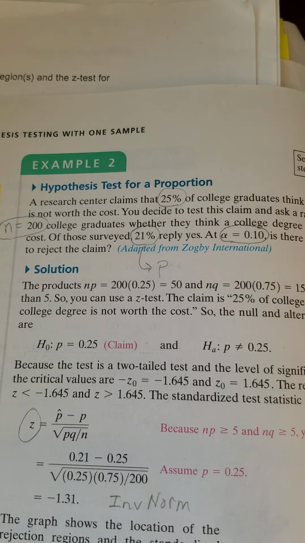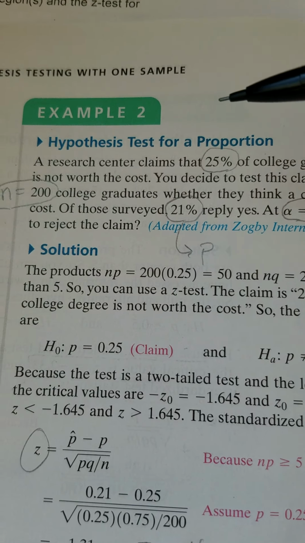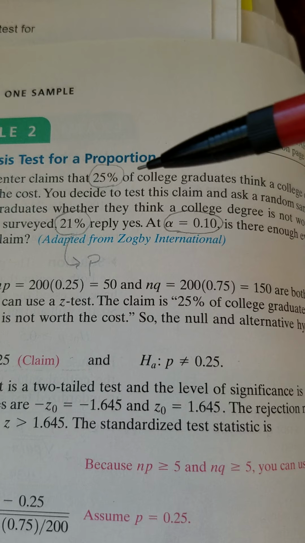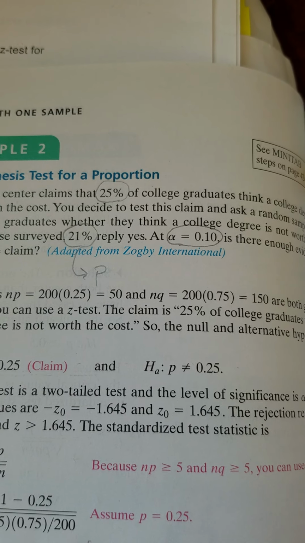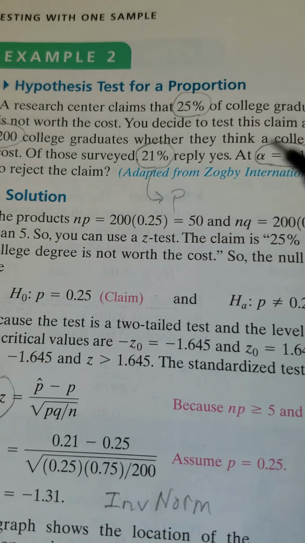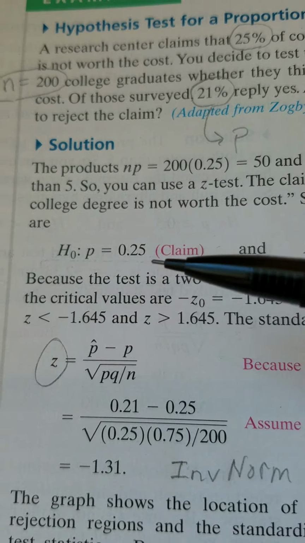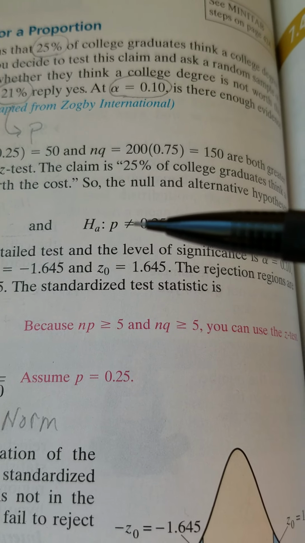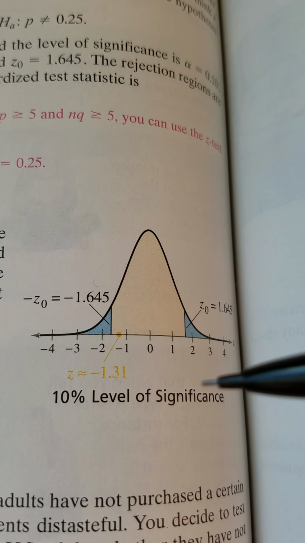Let's just go through quickly an example. This is a two-tail one. So, a researcher claims that 25% of college graduates, et cetera, so there's where you use the 25%. There's your null, there's your alternative, there's your claim. Not equal, so it's two-tail.